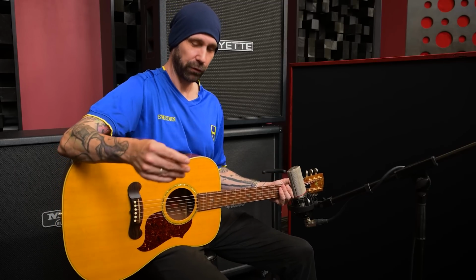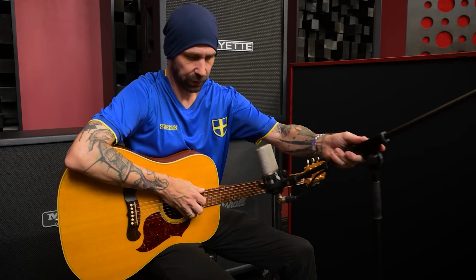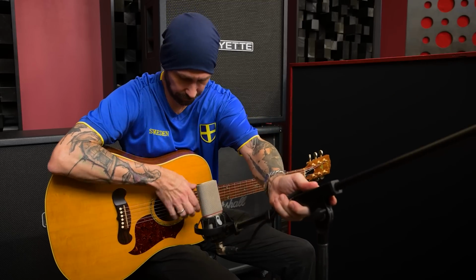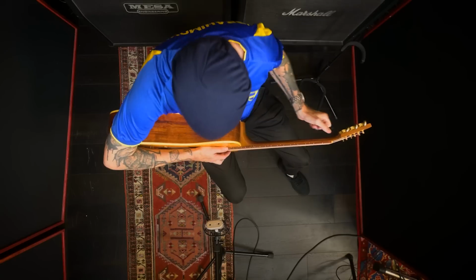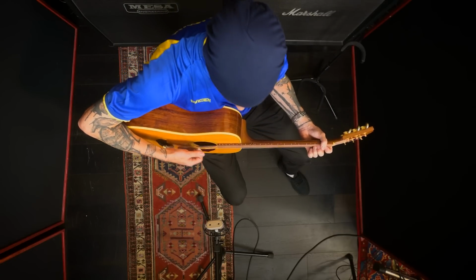Now, moving on with the next and most unusable microphone position, that would be something like this, straight in front of the sound hole, and you will immediately hear that it sounds too boomy. There's a lot of energy there, but there's just way too much boomy low end, so this is never gonna work. It doesn't sound natural.